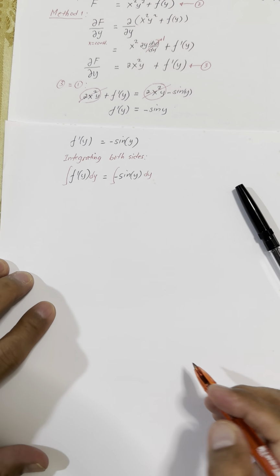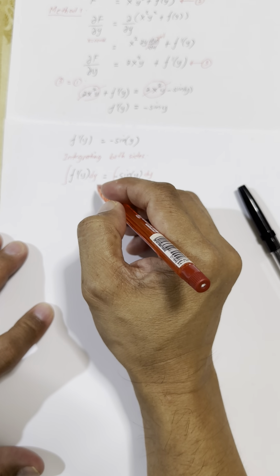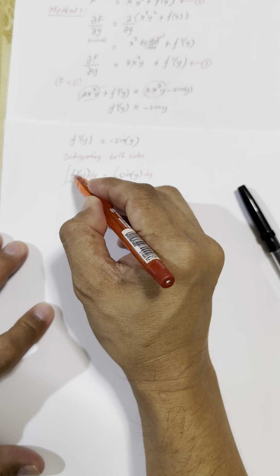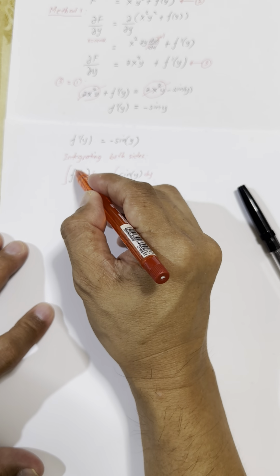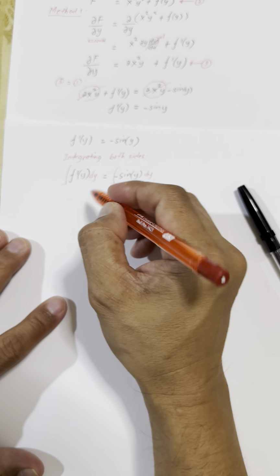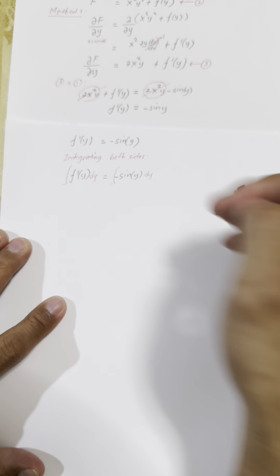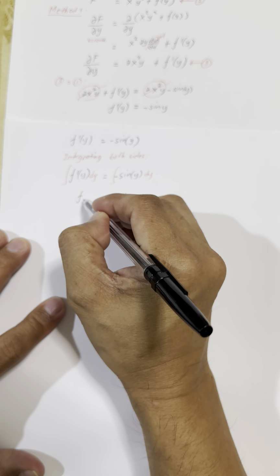Okay, so the integral of f prime, so this f prime is just like dy over dx. This is just the reverse or inverse process of differentiation, integration. So what will be left here on the left side becomes just f when you integrate this.